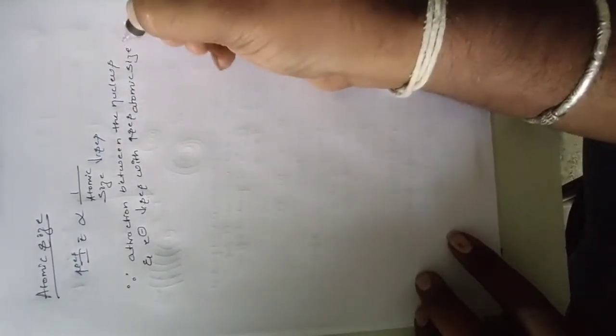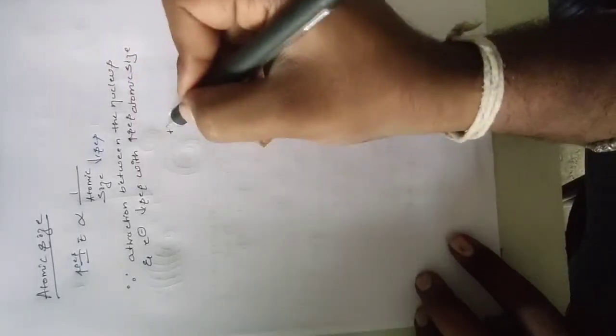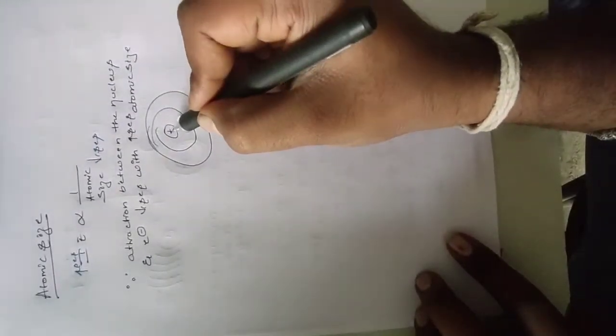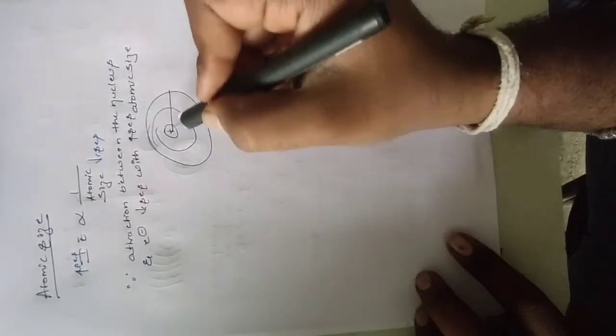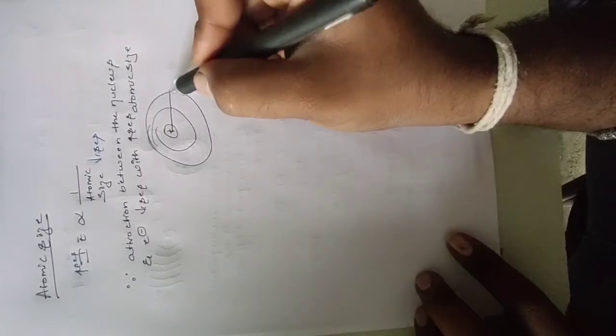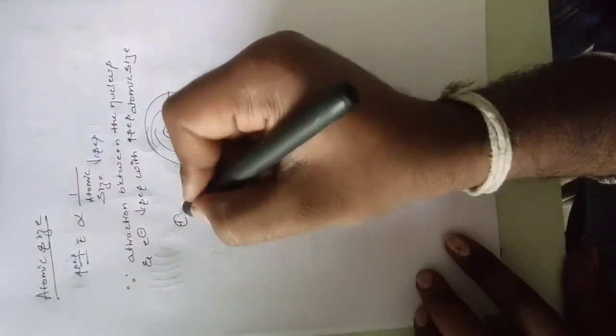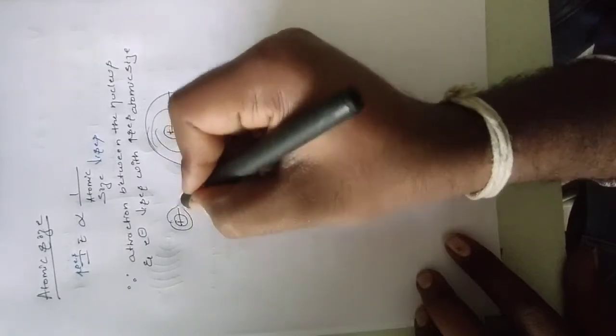Correct? No? If the atomic size is increasing, the distance increases, so the attraction between the nucleus and the electrons decreases. If the atomic size is smaller, then the attraction will be more. Okay, second, we talked about atomic size.